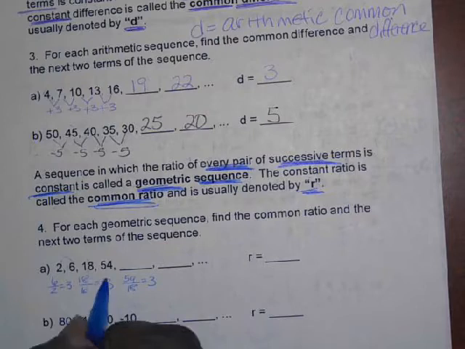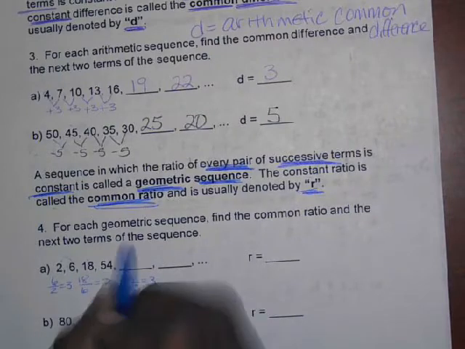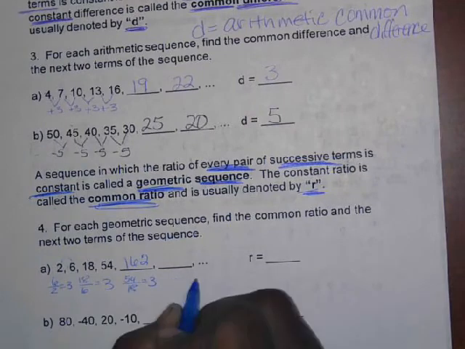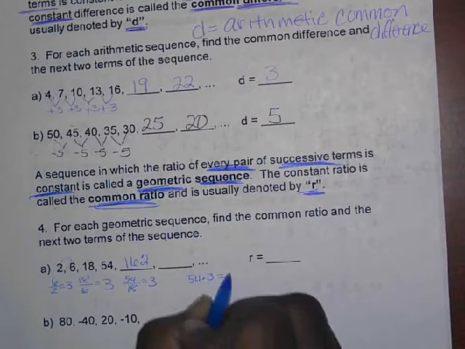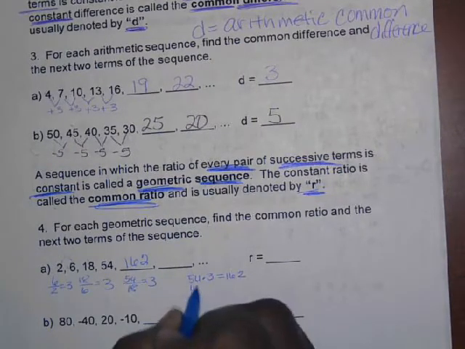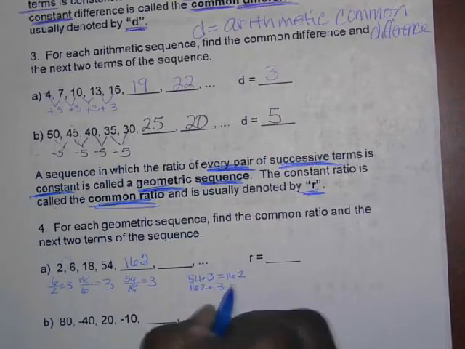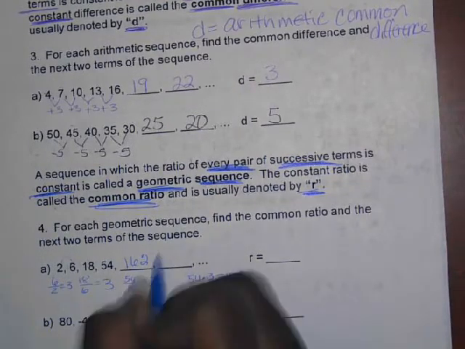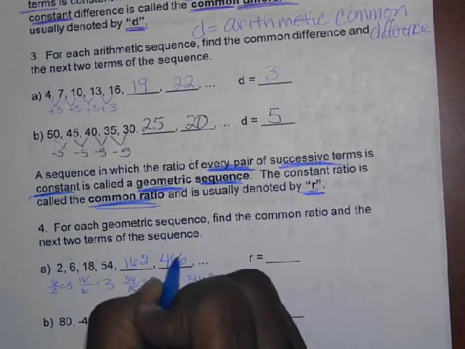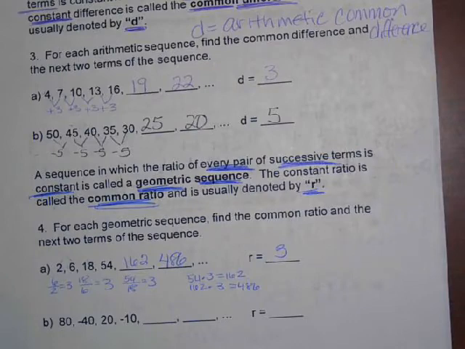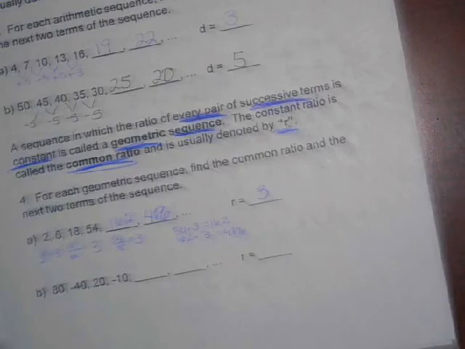So 54 times 3 would give me 162. And 162 times 3 yields 486. So this is a 3. Very good, very good.